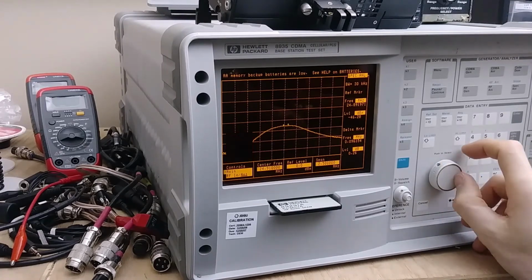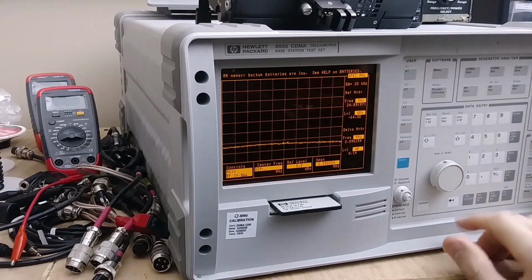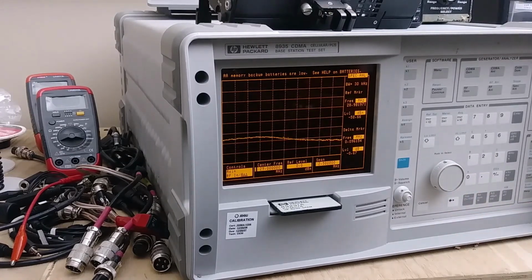And then another funky band is 10 meters. So 28 to 30. So we've got 29 right in the middle.